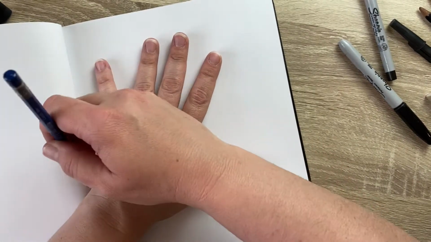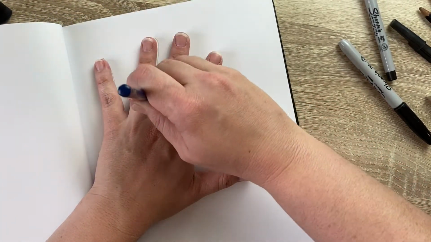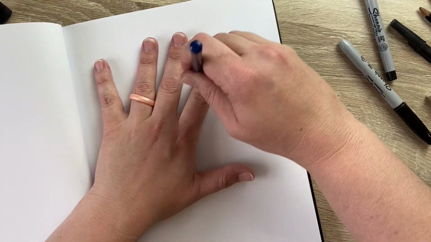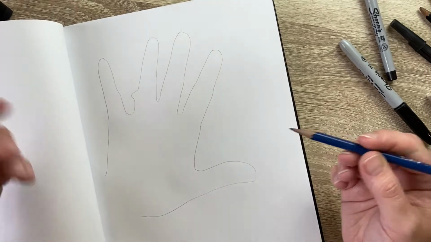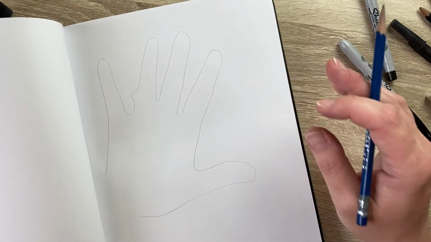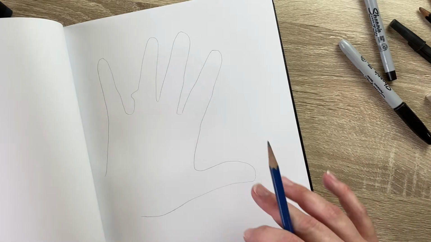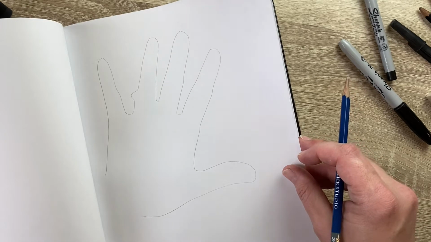So contour is not finding the outline to something. So if I put my hand on the paper, this is an outline. This is nothing but that hand turkey that we all did in first grade to create a turkey out of it. That's an outline. We're not doing that. Contour line is finding edges to things.